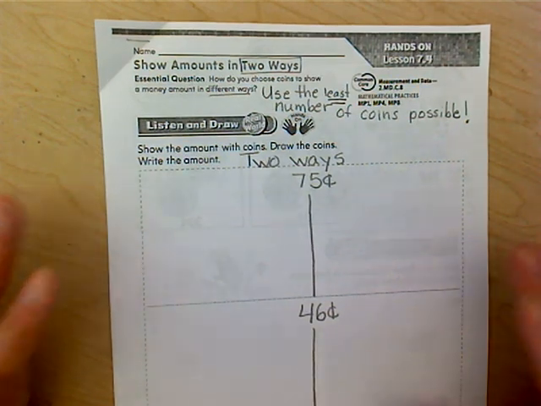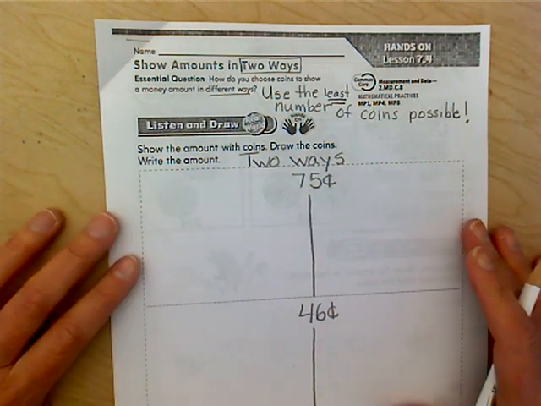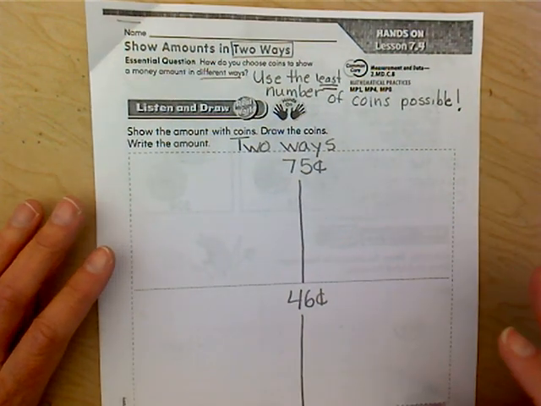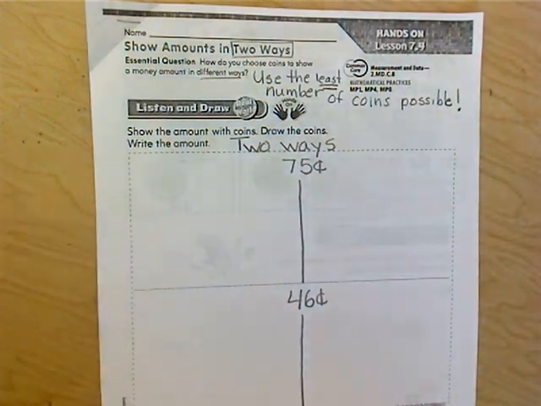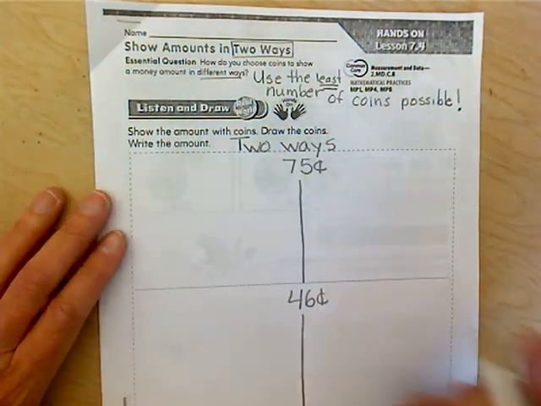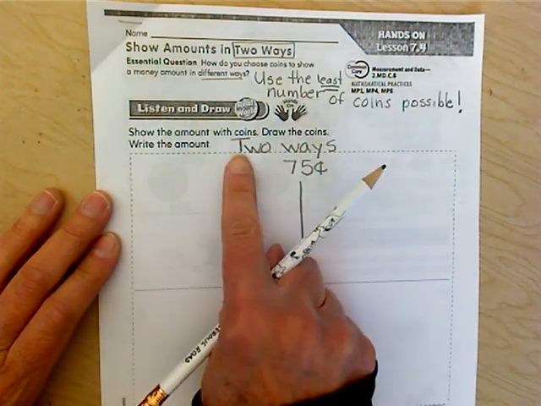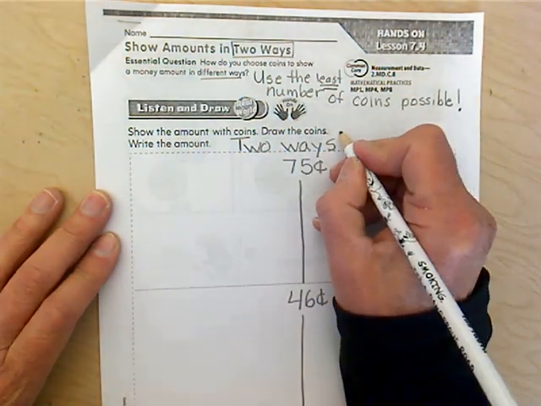There are definitely lots and lots of different ways to show coins, but I would like you to show your coins in the least number of coins possible. I think we talked about this on our last lesson, but now we're going to actually do it. So show the amount with coins, draw the coins and write the amount. You're going to be showing it in two ways.